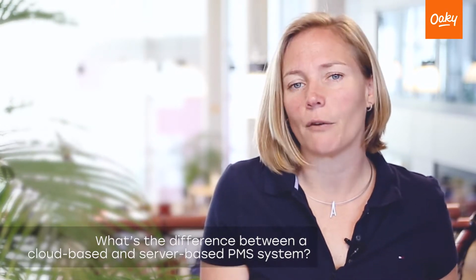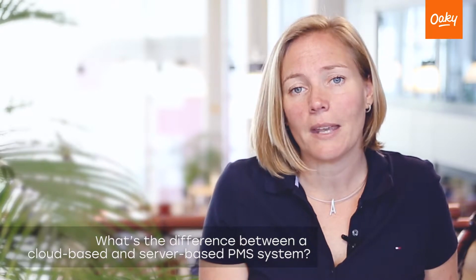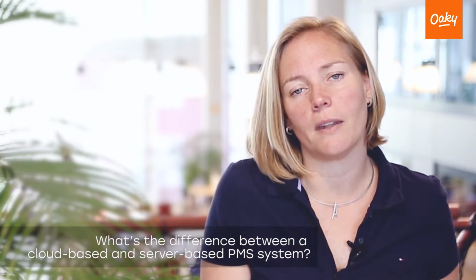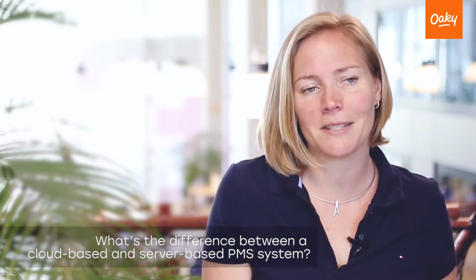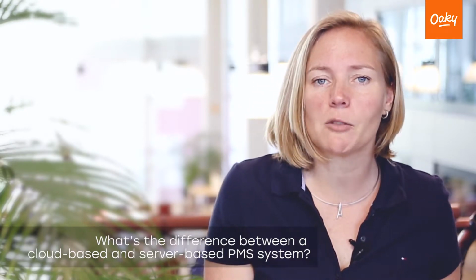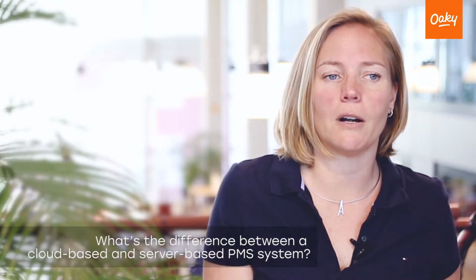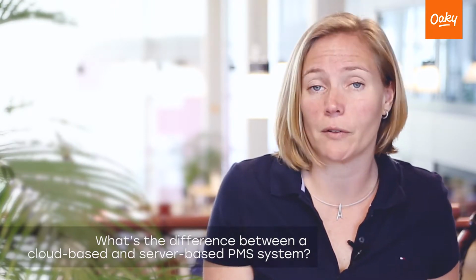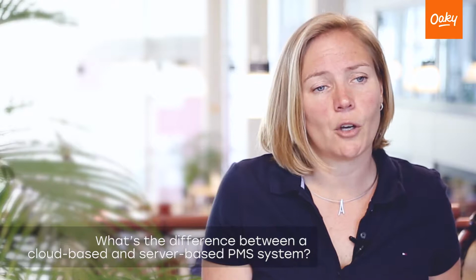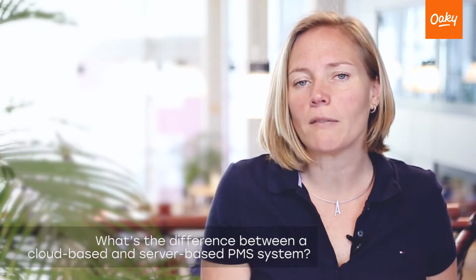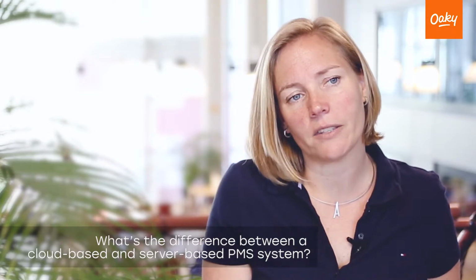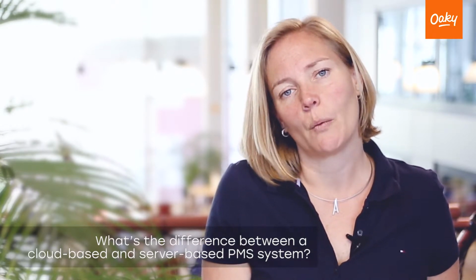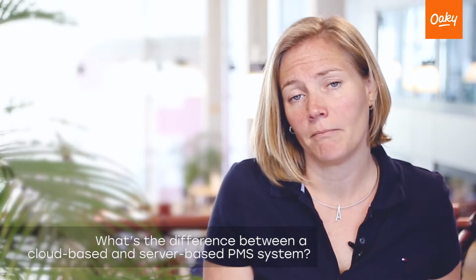So there's very little risk for you. Equally, easy to learn. We often find that the cloud-based solutions are much easier to learn than the ones that are server-based. The cost is much lower than if you have a server-based PMS. So in essence, for me, the only reason why you would ever choose a server-based PMS today is if you are based in a remote location where internet may not be as stable.